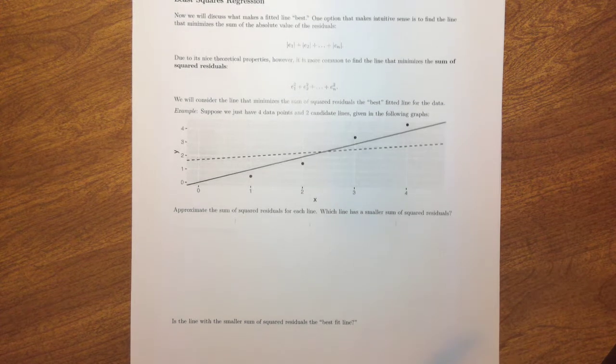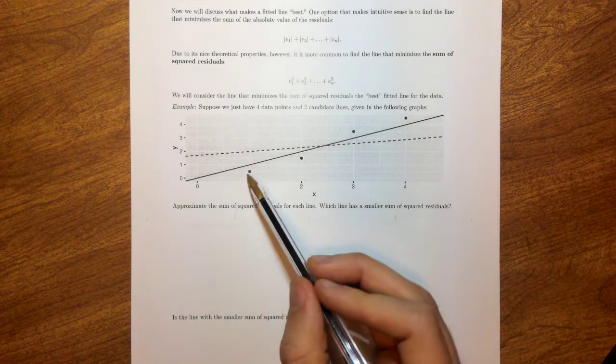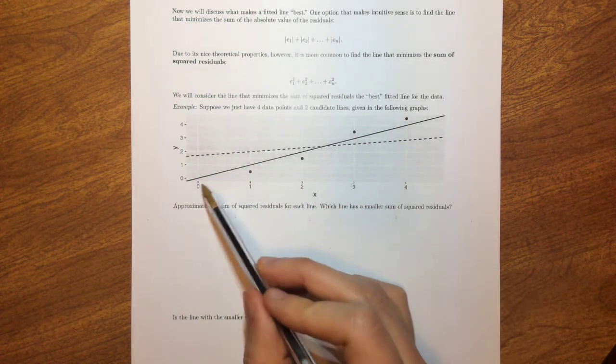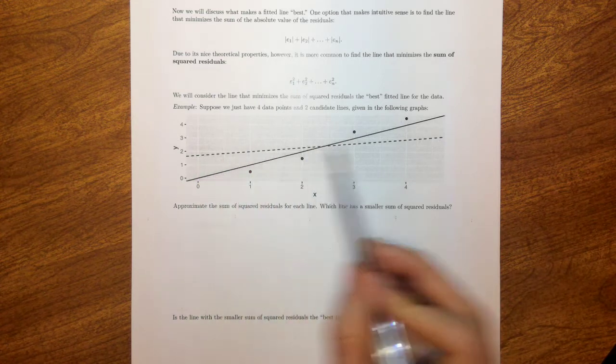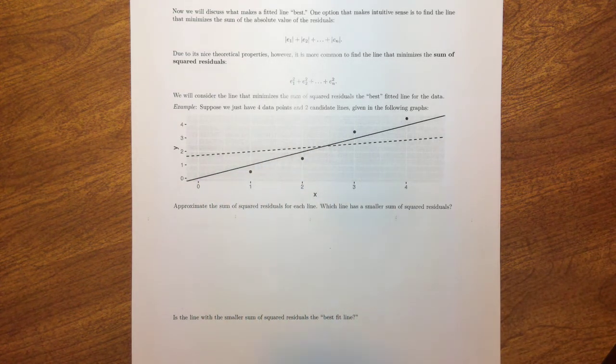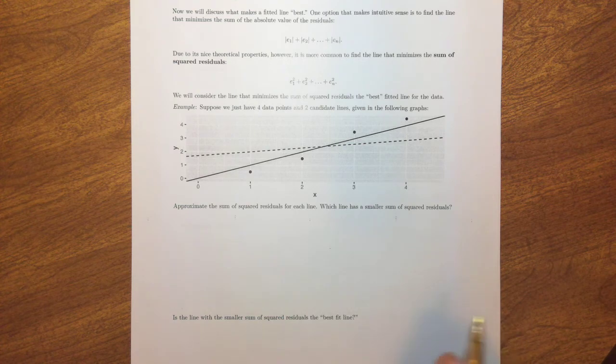To do that, let's say we have this simple example where we have 4 different data points and we fit these 2 candidate lines. One of the lines is solid, the other line is dashed. Before we do anything, we should note that one of these lines seems to fit better than the other.